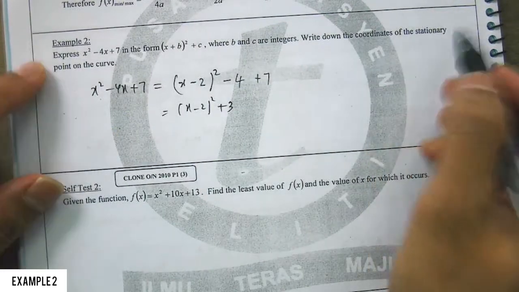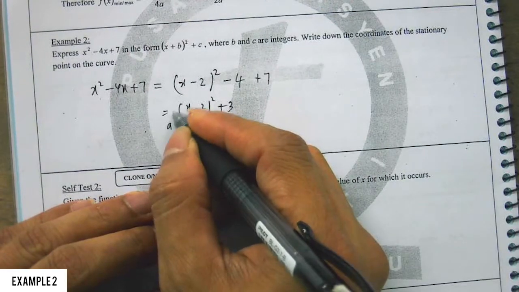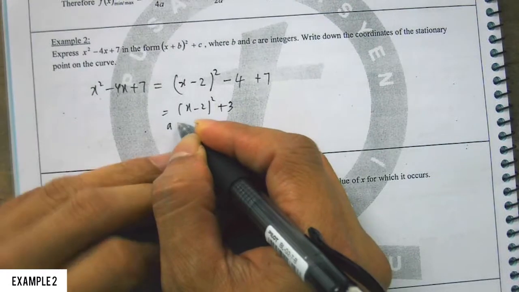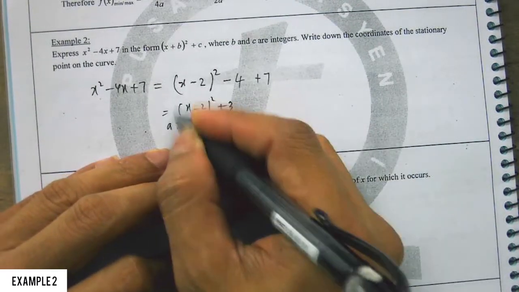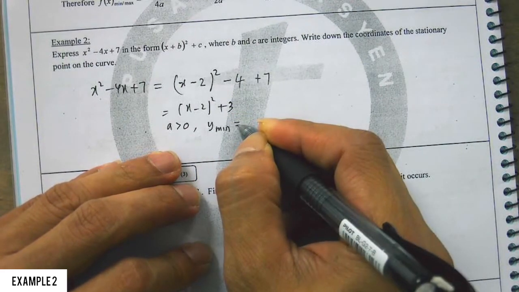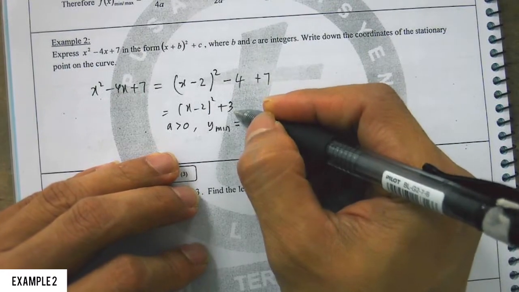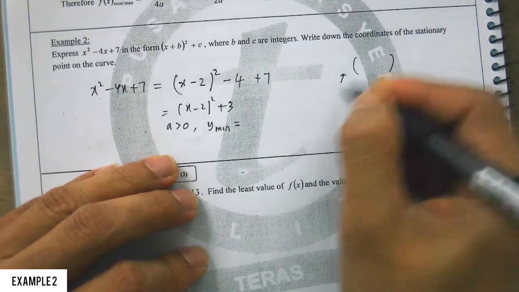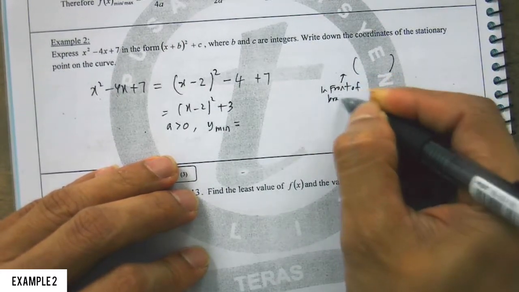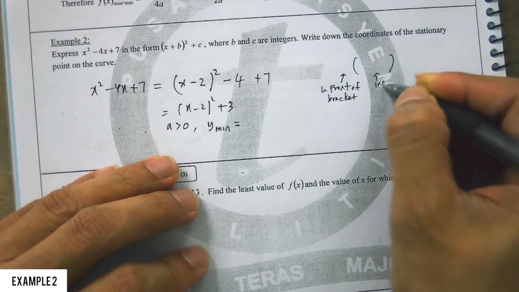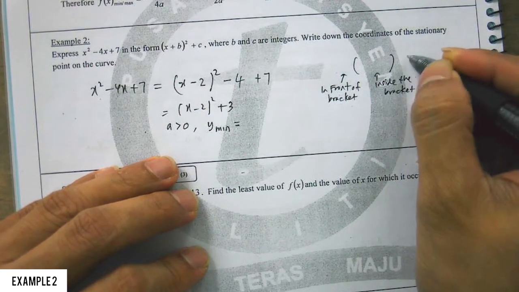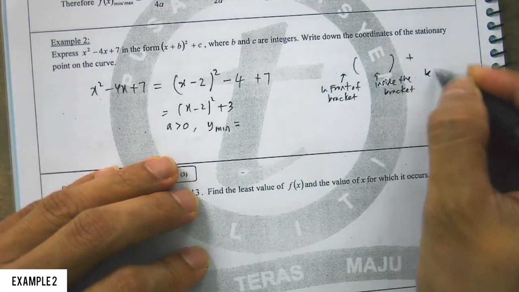Then they say write down the coordinates of the stationary point. Now, your A, everybody, if you don't write anything here, means your A is 1. So A is more than 0, right? It is 1, so it has a minimum. What's my minimum? By the way, this is in front of the bracket. This is inside the bracket. This is behind, or should I say outside, the bracket.